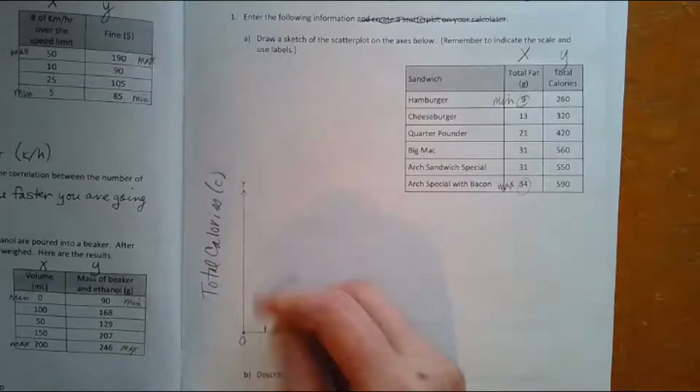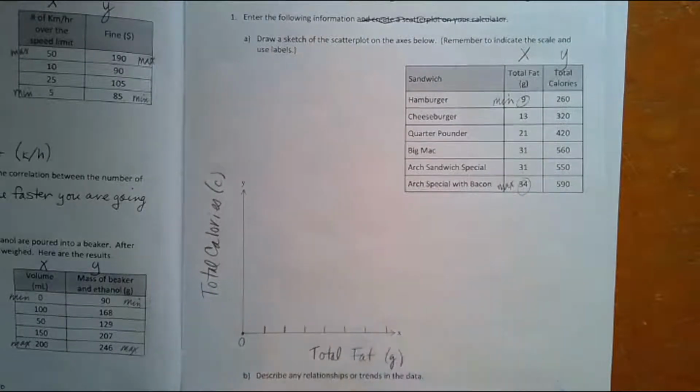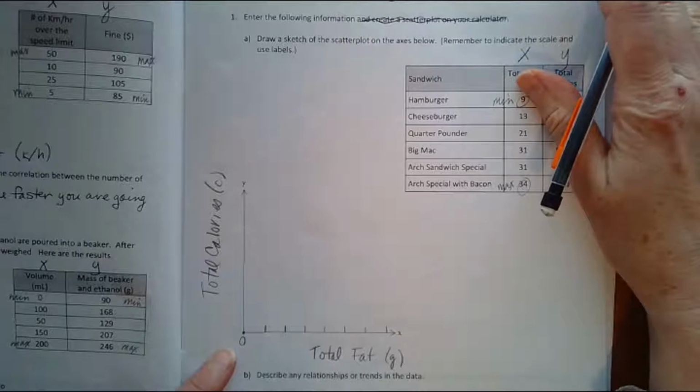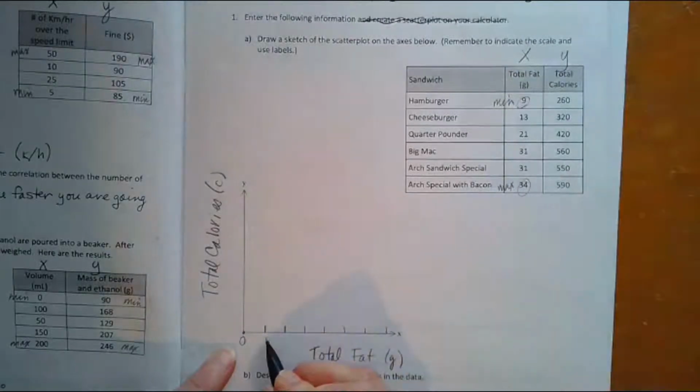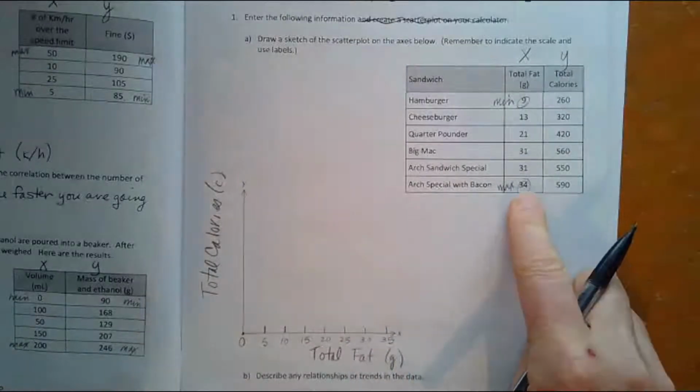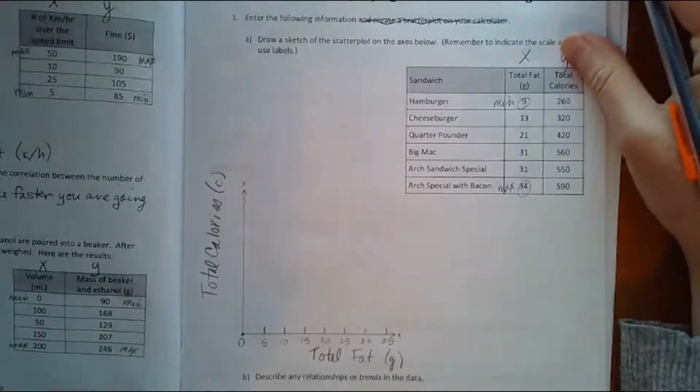Remember, this is just a quadrant 1 graph. So this corner represents the origin. Again, this is just dealing with all positive numbers, so I just need a quadrant 1 graph. So that means this is going to represent 5 grams, 10 grams, 15 grams, 20, 25 grams, 30, and 35 grams. And I can see that's going to be enough, right? Because my maximum number of grams is 34.